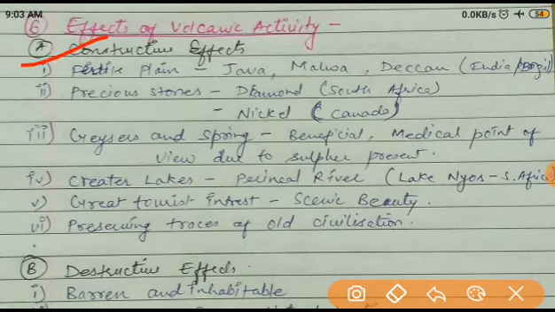the constructive effects. What are the constructive effects? First, the fertile plain. When the lava comes out, it spreads over a large area, and when it cools down and is converted, it becomes very fertile soil. So that's why it creates a plain which is very fertile in nature.